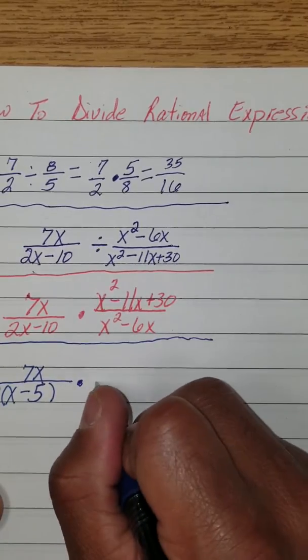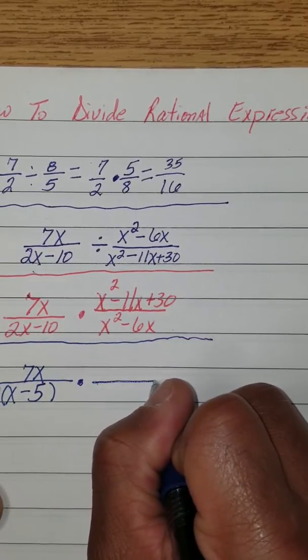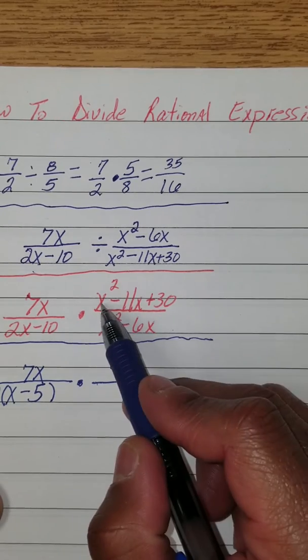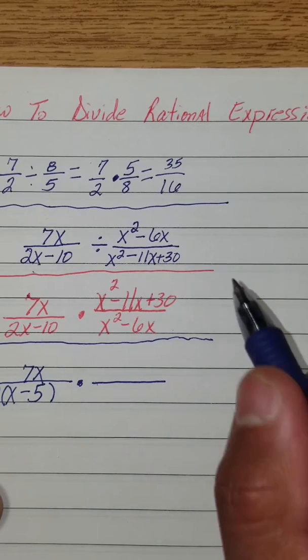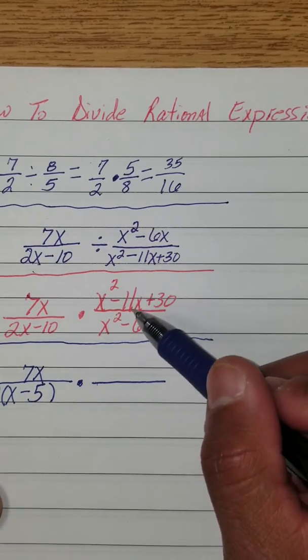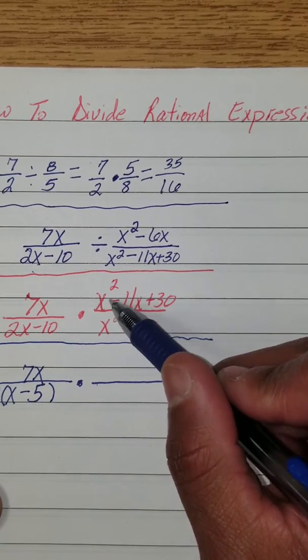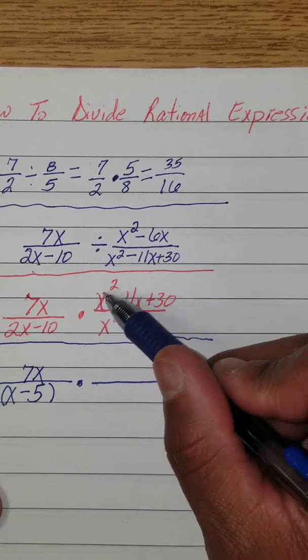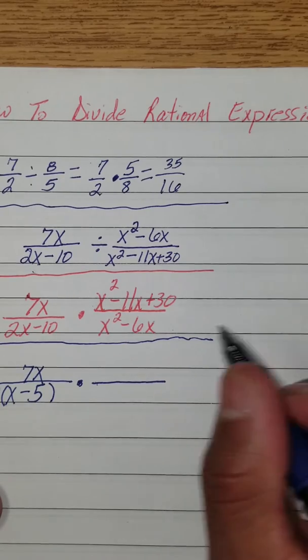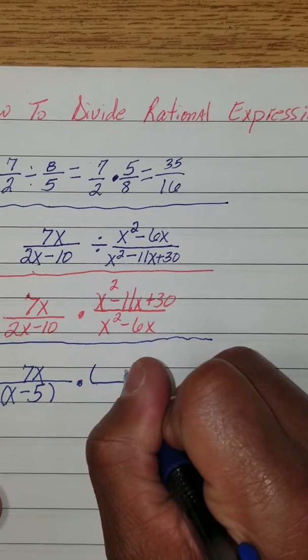Times. Here on this side, I'm dealing with a trinomial. Trinomial means the prefix tri means 3. I'm dealing with 3 terms here, 3 nomials. To factor, if possible, since the value of a, the coefficient of x squared, is 1, I will open up 2 sets of parentheses right now.